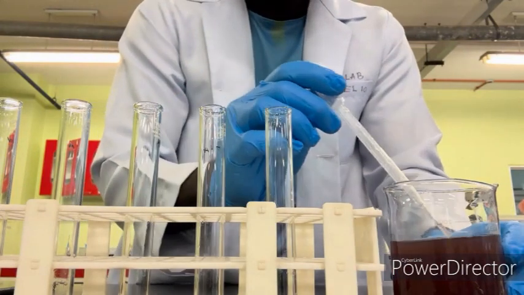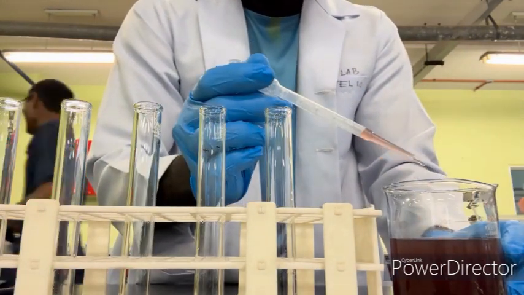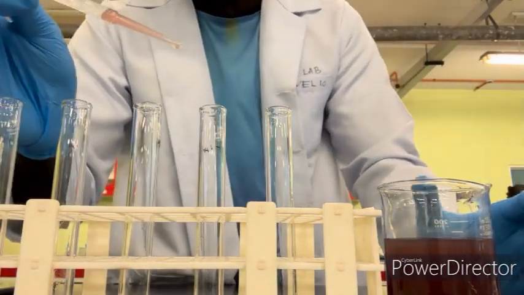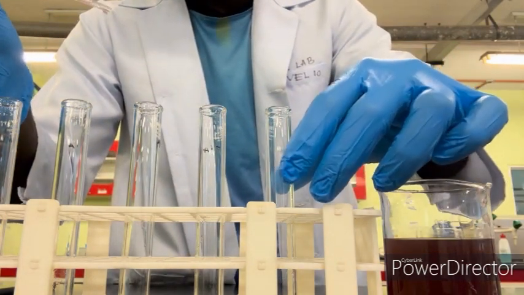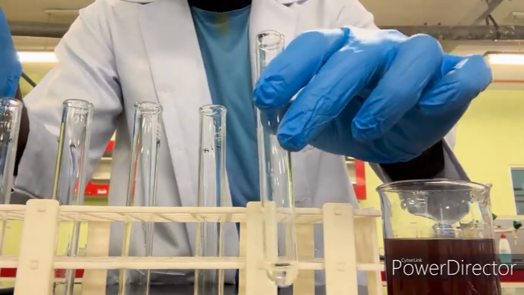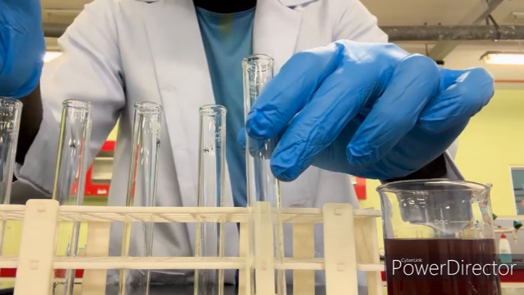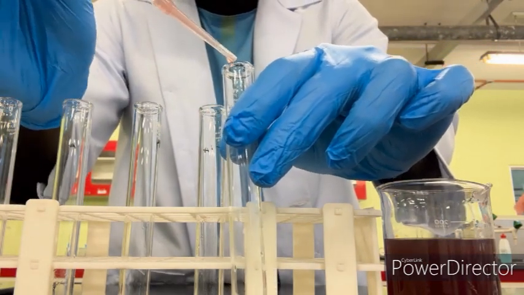Okay, so now this one is a droplet. This is distilled water. We're going to add a final drop here.